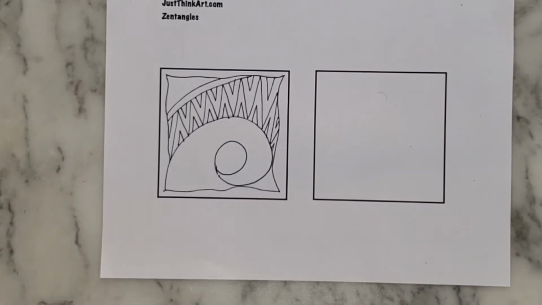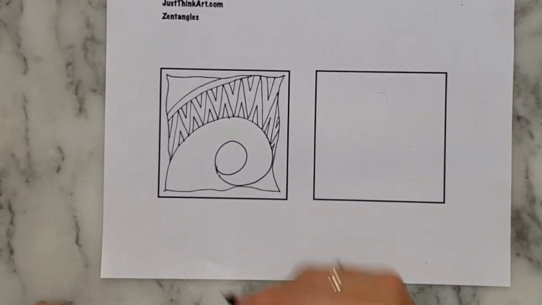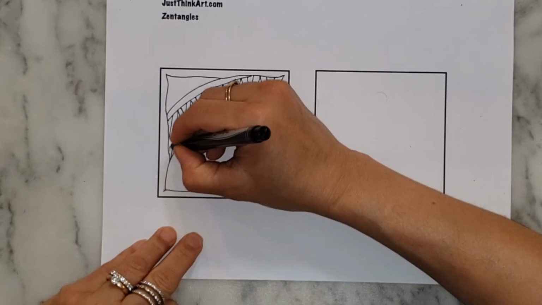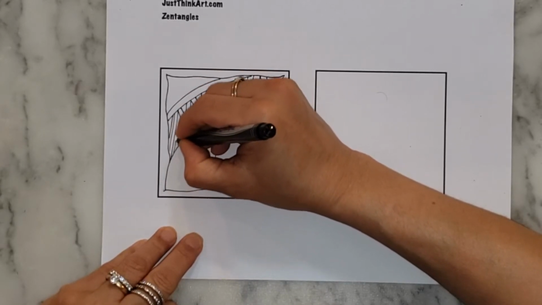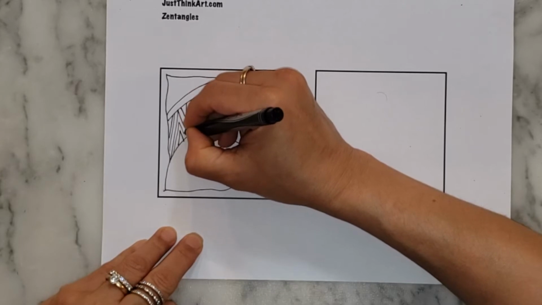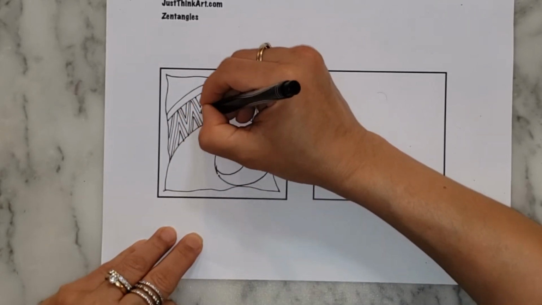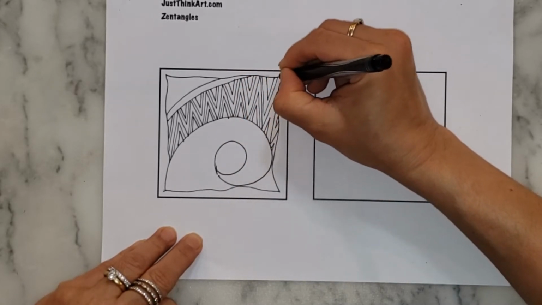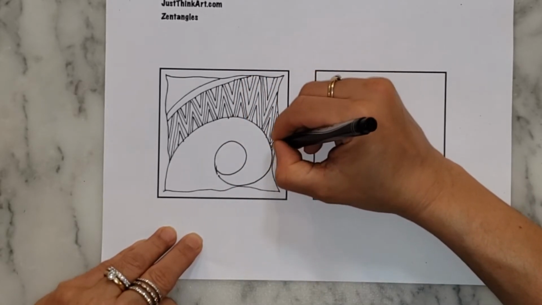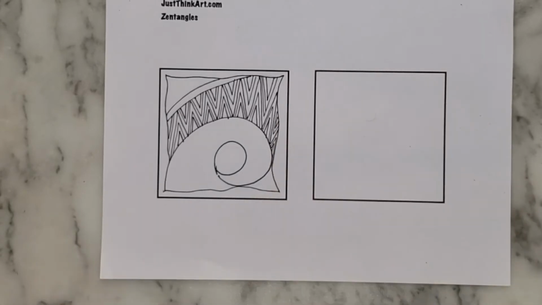If you want, you can take a finer pen and draw more lines to make it look more detailed. And there you go. Now, I think I want to add some more depth to it.